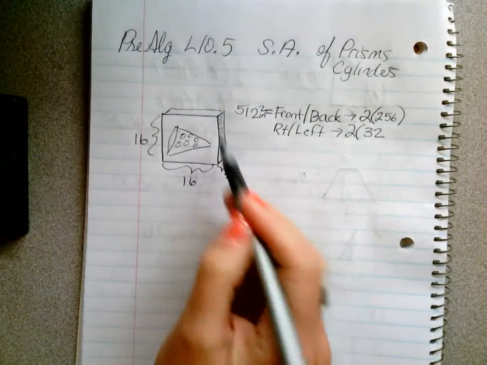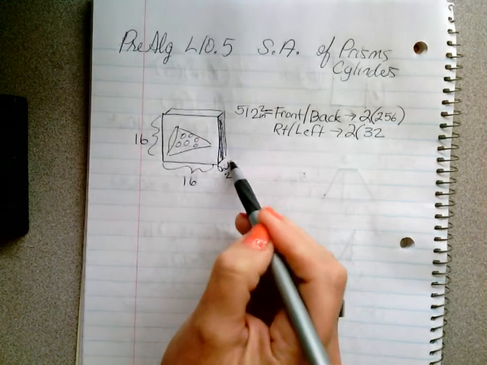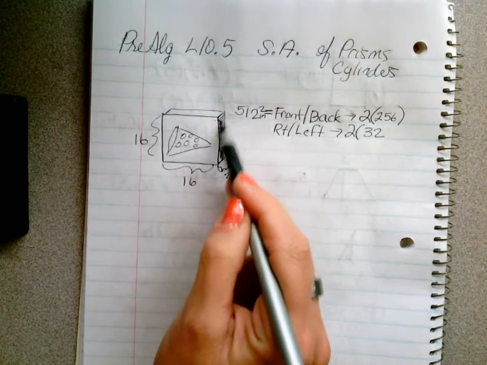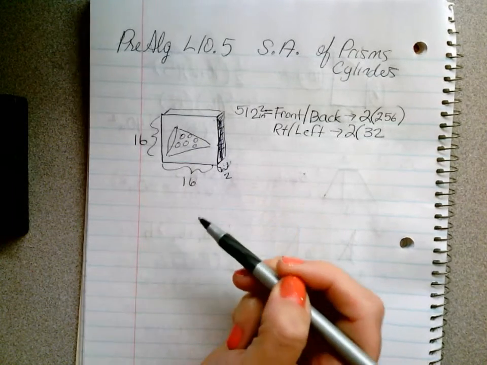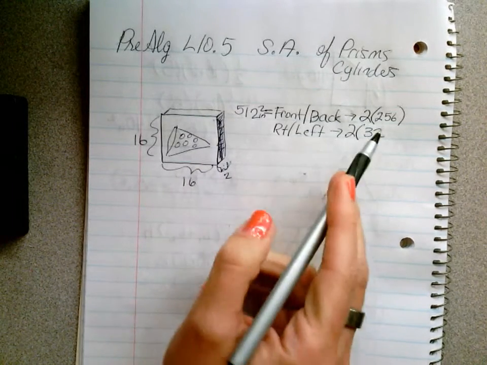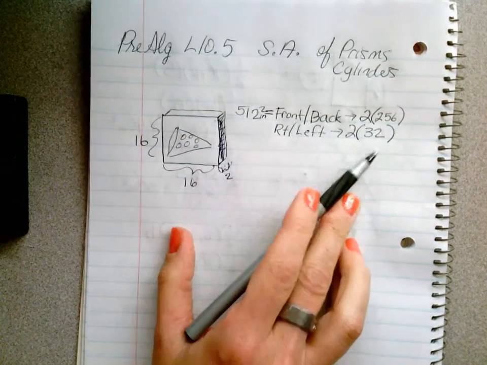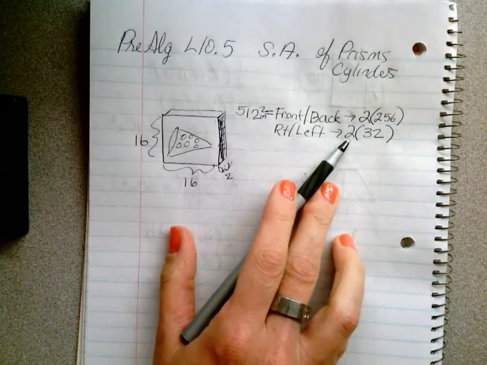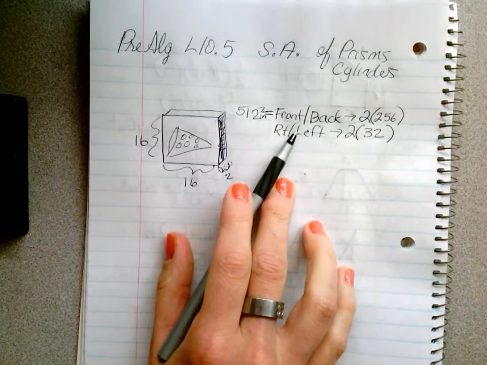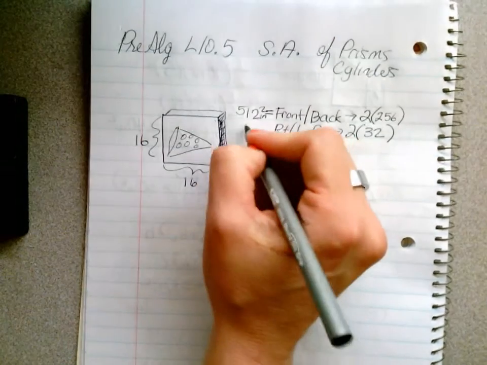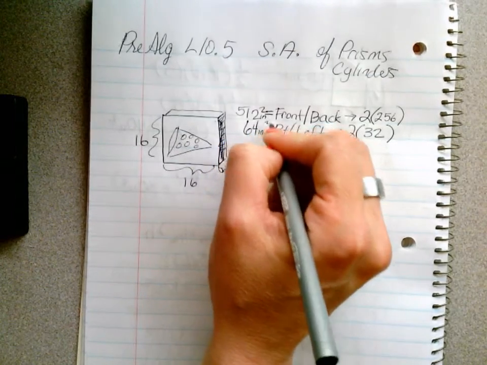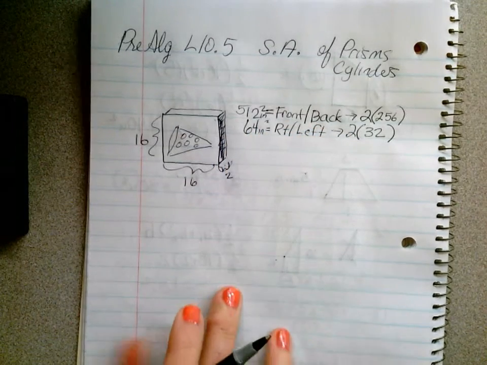Does everybody see how I got 32 for this? 2 times 16 gives you a surface area of 32 inches squared. Take that 32 inches squared and double it, because we just solved one. When we double it, we get the right and the left. 64. You guys with me so far?